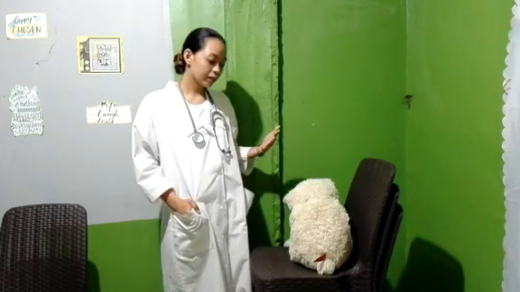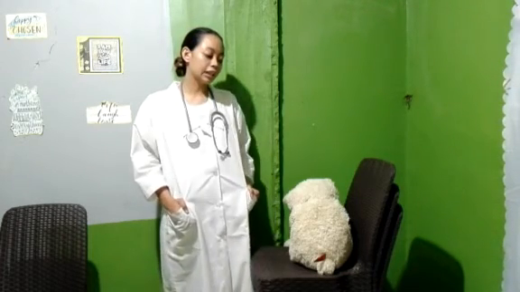And then next I'm going to auscultate for bronchovesicular sounds. So the left and right primary bronchi are located at the level of T3 and T5. So we're gonna auscultate to the left and right of the vertebrae at those levels, and then the sounds will be bronchovesicular sounds.